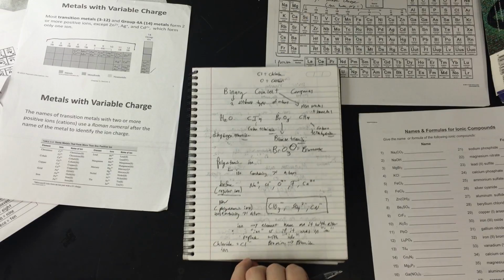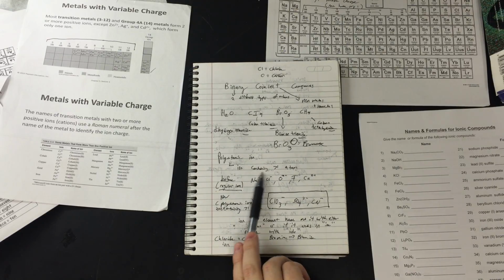Let's see, for the polyatomic ions. A normal ion contains more than one atom.